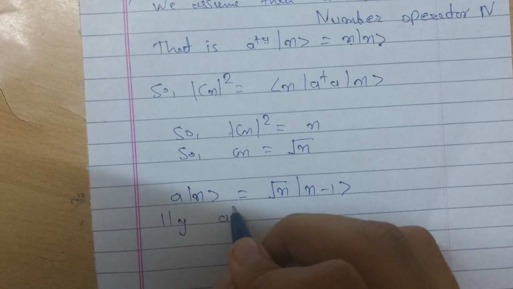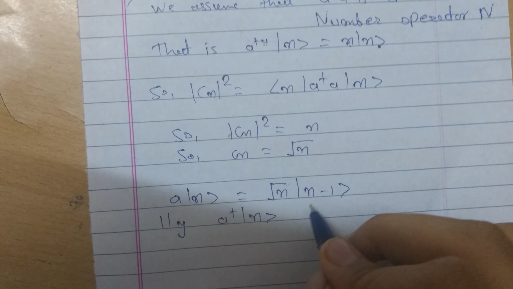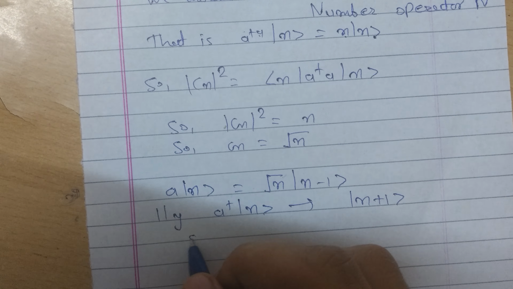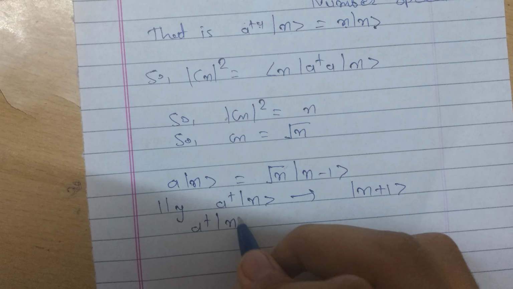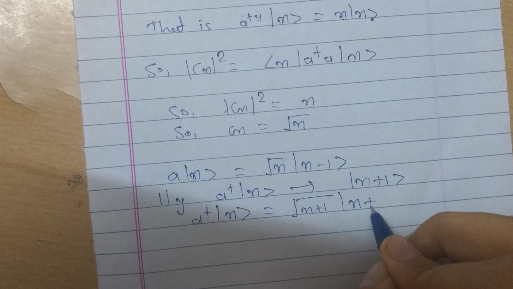Similarly for the raising operator, we know that if it acts on ket n, it will become the (n+1)th state, so a† acting on ket n will be square root of n plus 1 times ket n plus 1.